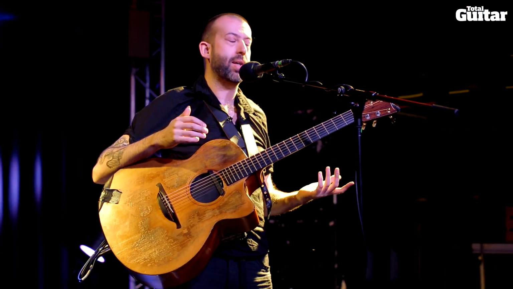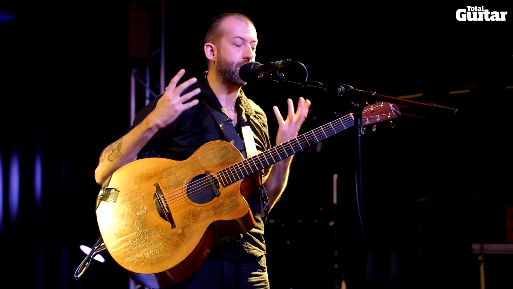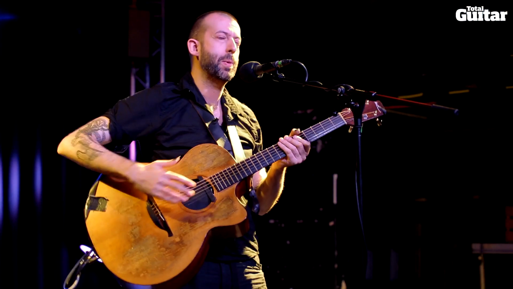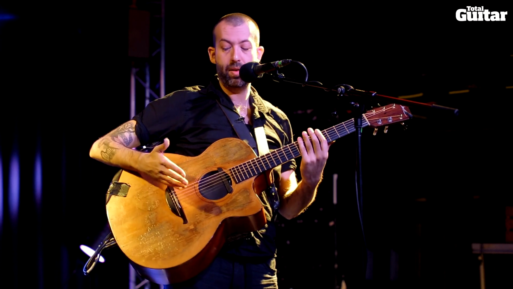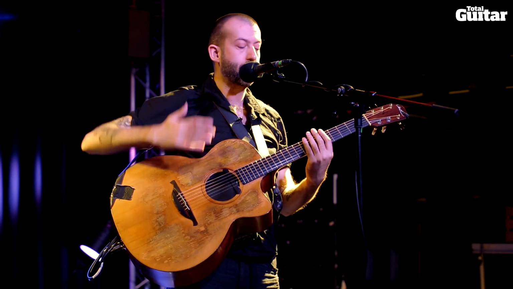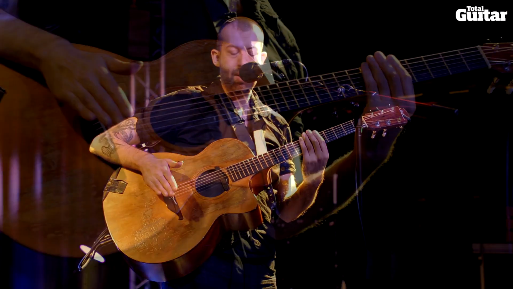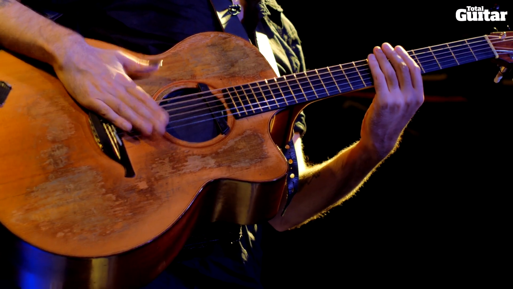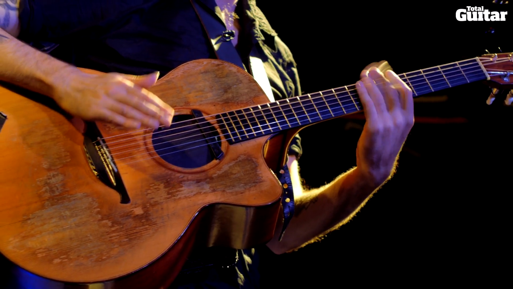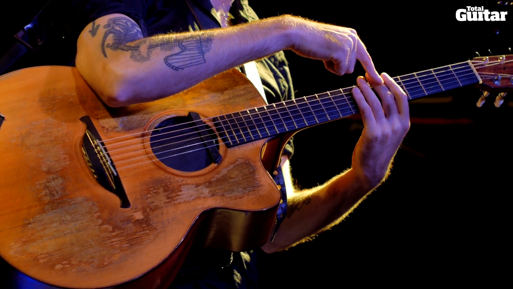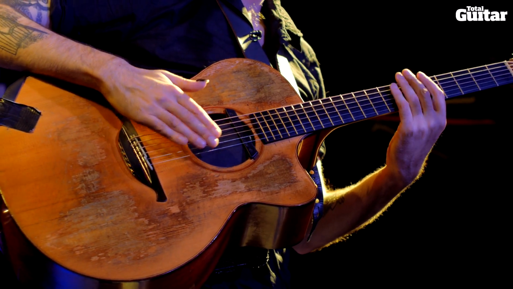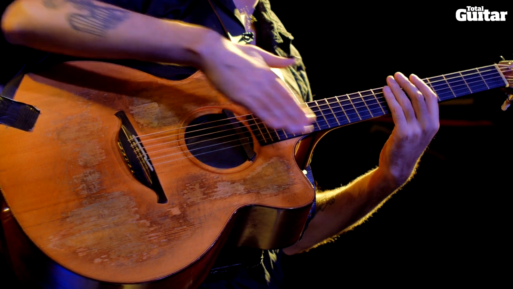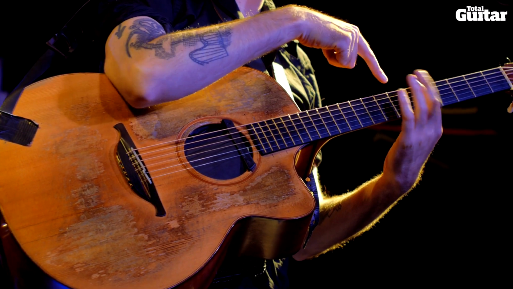Let's try something a bit more in 6 or 3 or something. Okay, so this is one of my favorite grooves actually. I do it in loads of different ways, but 2 bass drums, then 2 slaps over here, then I'll slap with my right hand, then 2 slaps with the left hand.